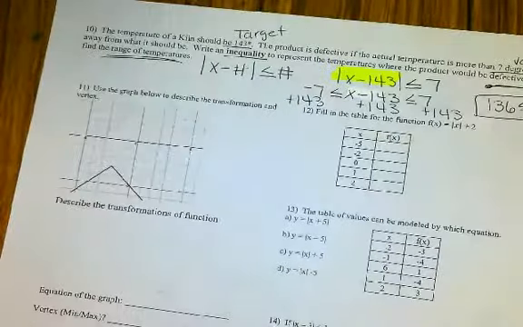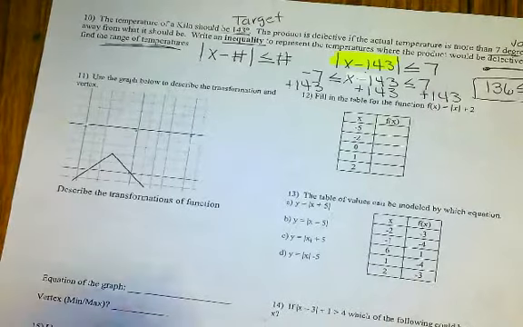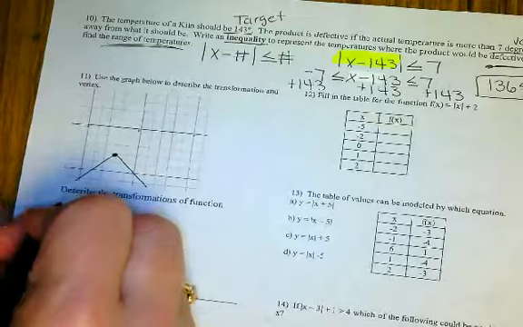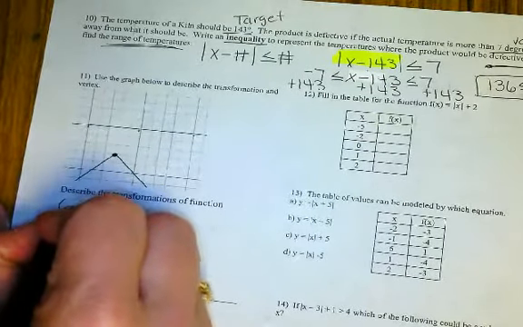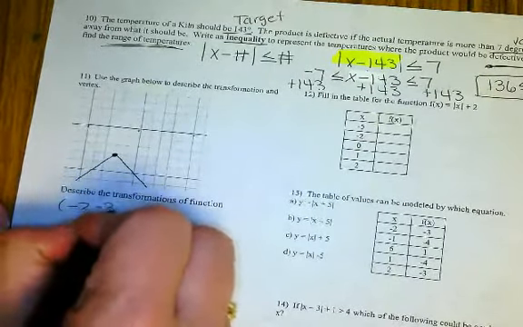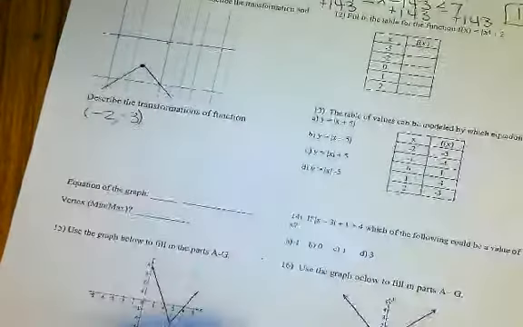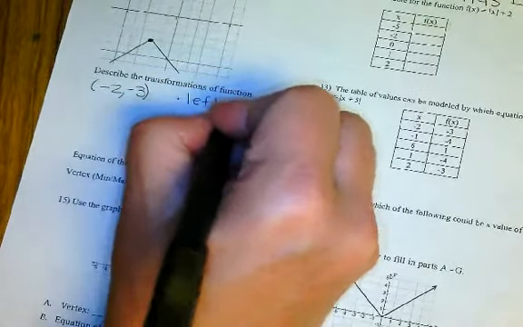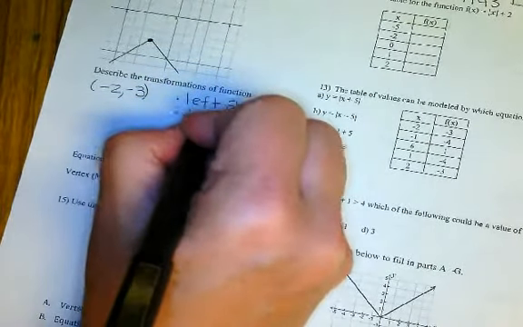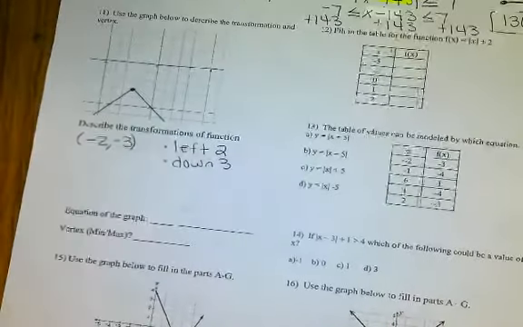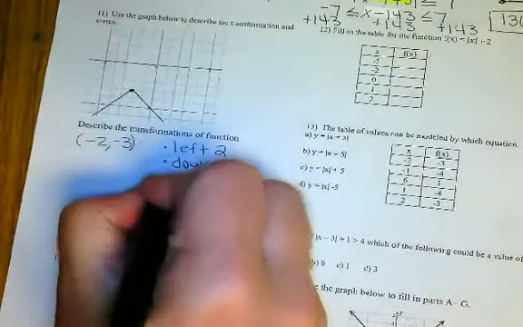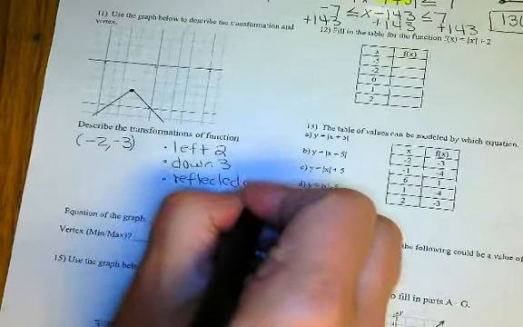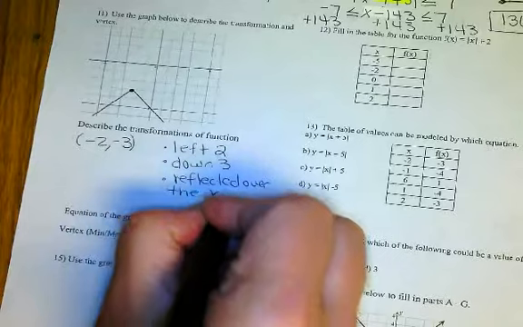Okay, so on this one here, we're going to use the graph below to describe the transformations and the vertex. So let's first find the vertex. So I know that the vertex is at -2, -3. So that means that I know it went left 2. I also know it went down 3. I also know it reflected over the x-axis.